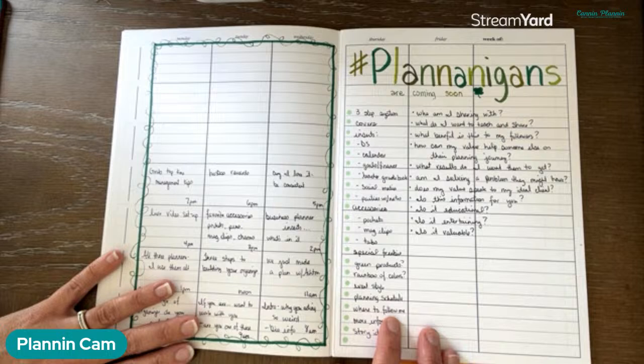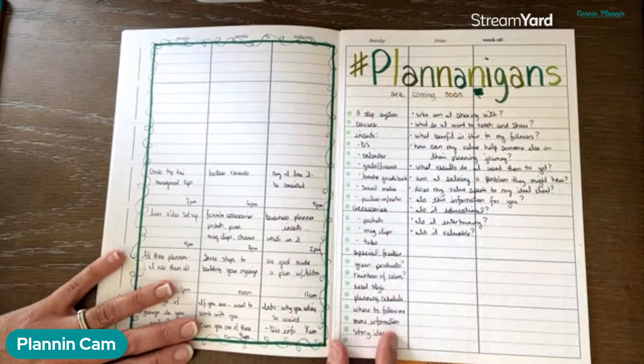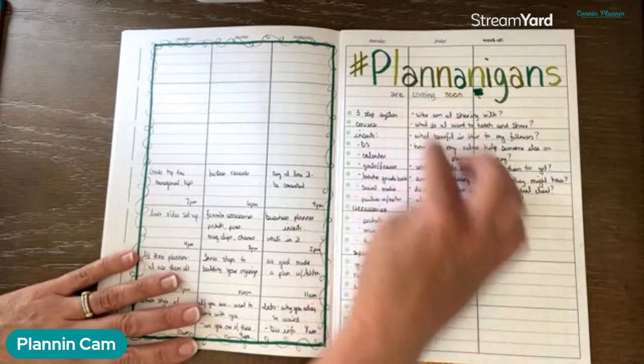So I needed to give them some different ideas of how to get to the next place to find me. More information, like what did they need from me? And then I needed some story ideas. So this was just the basic layout of putting together the ideas. Then I went through and asked myself some questions.